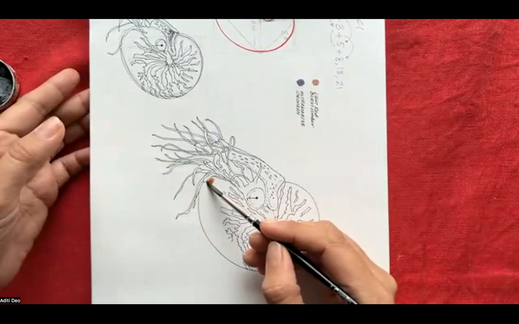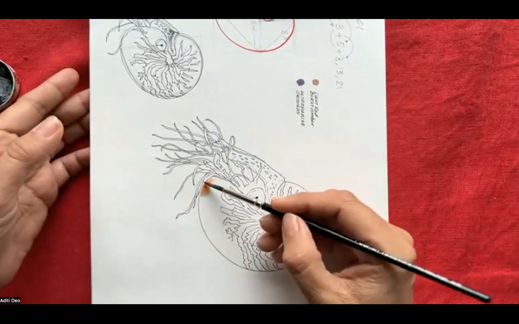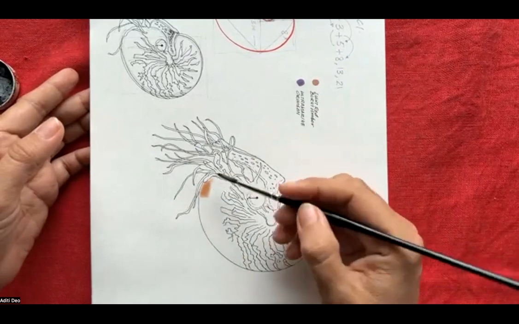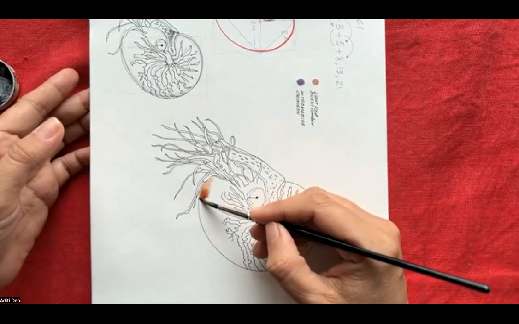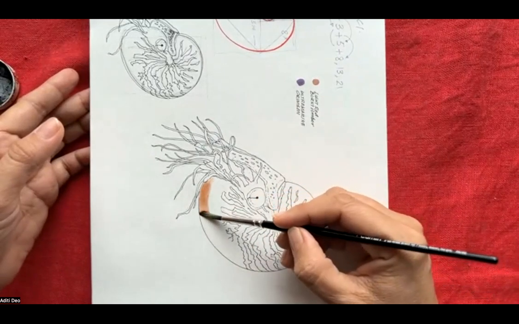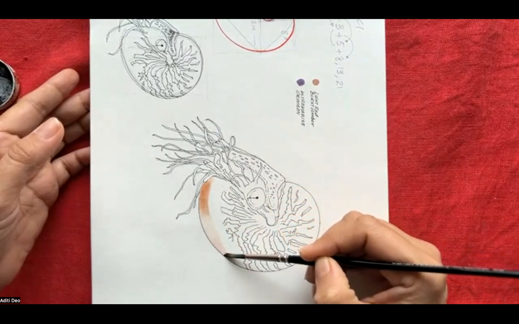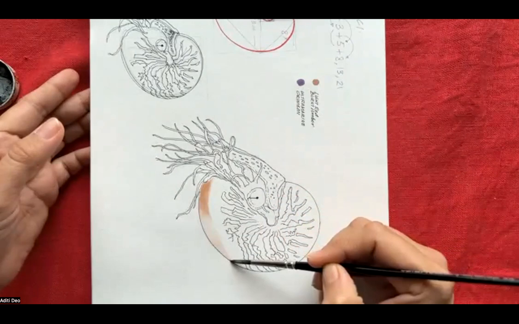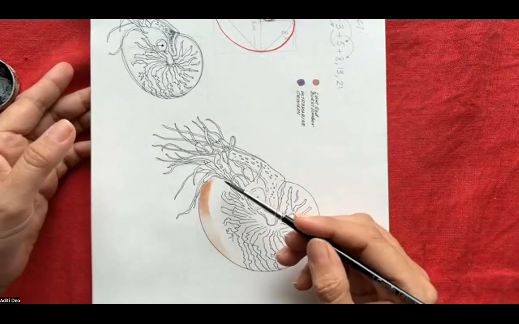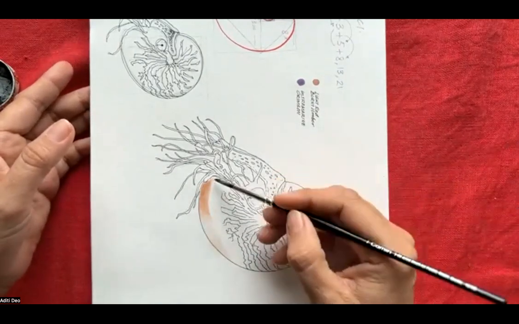And I'm going to point my brush towards the edge and pull the line down like that. And as I come towards this end, I'm going to lift my brush so I get a very distinct shape.